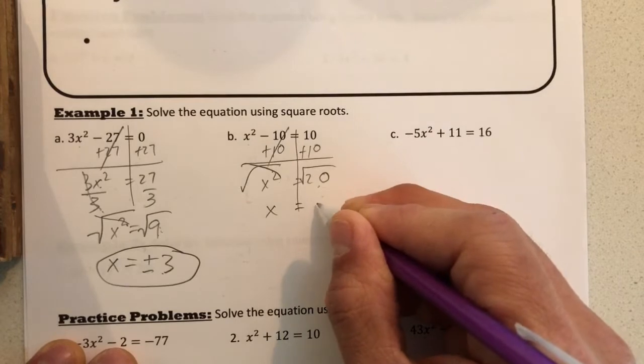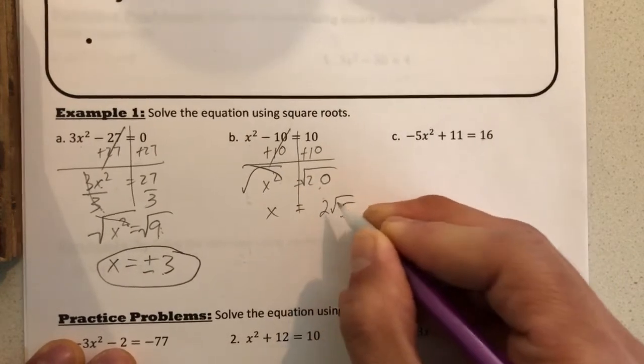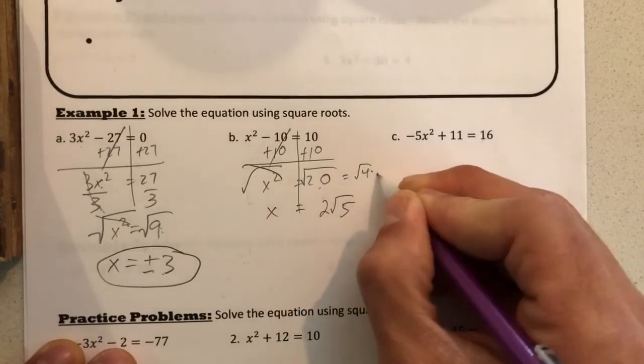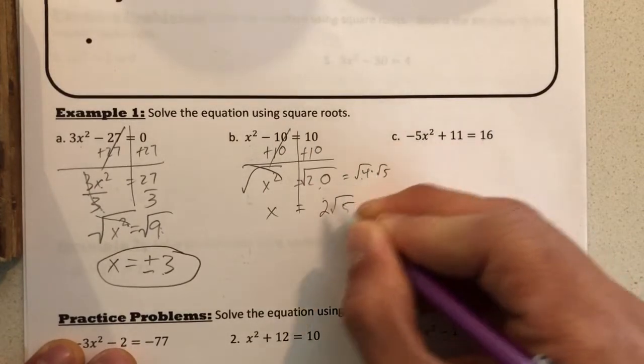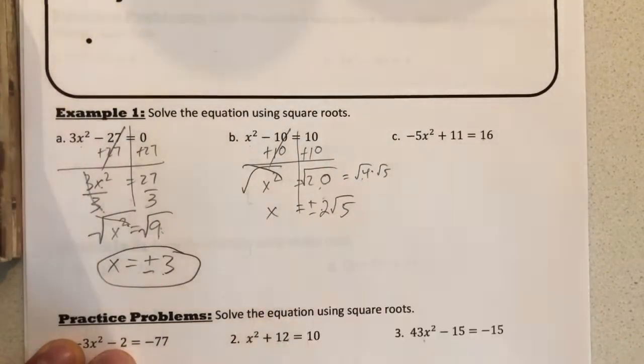And so this could actually be written as 2 times the square root of 5, because this is the square root of 4 times the square root of 5, and the square root of 4 is 2. But we always put a little plus or minus there because it could be positive or negative.